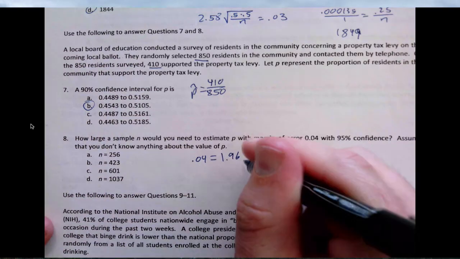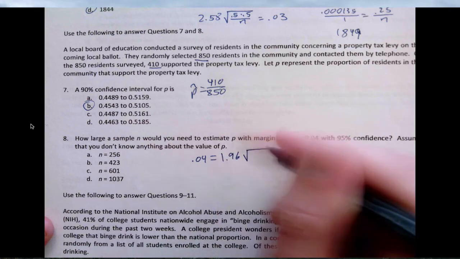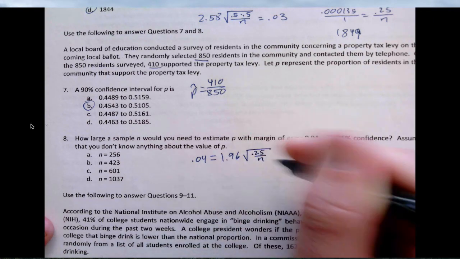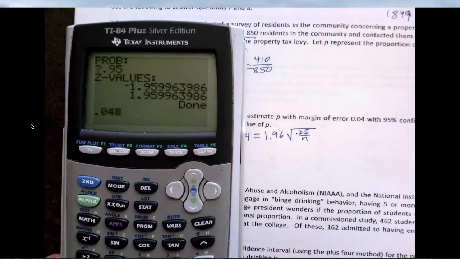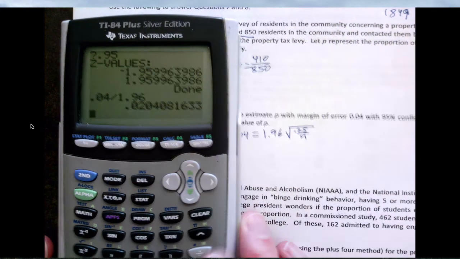Okay, and here I have PQ over N. If I don't know anything about P, it's going to be 0.5 times 0.5, which is 0.25 over N. I'm going to take the 0.04, divide by 1.96. Okay, that equals the square root.